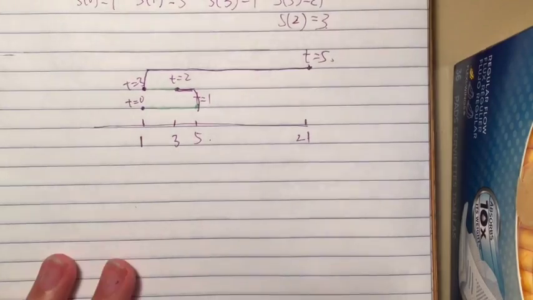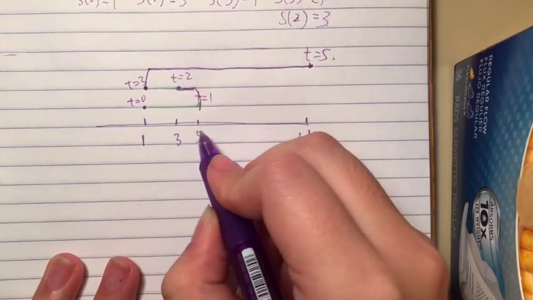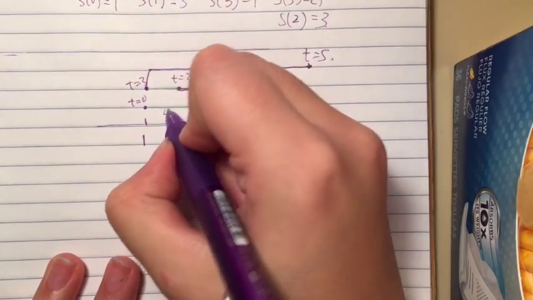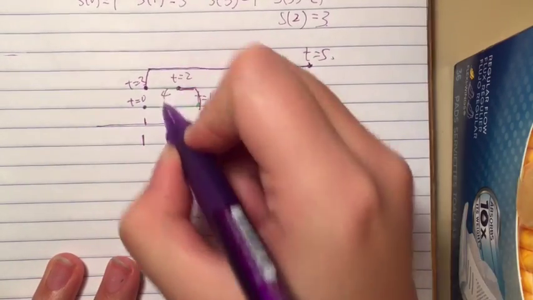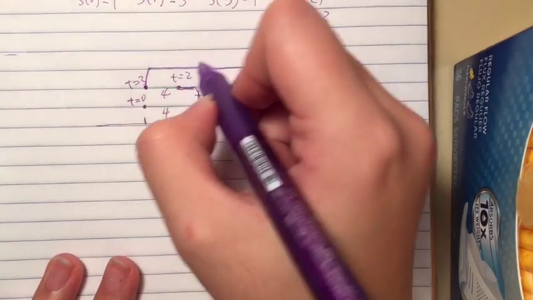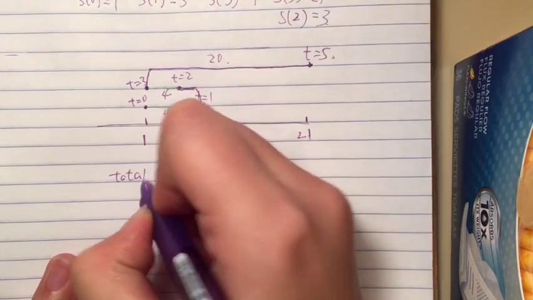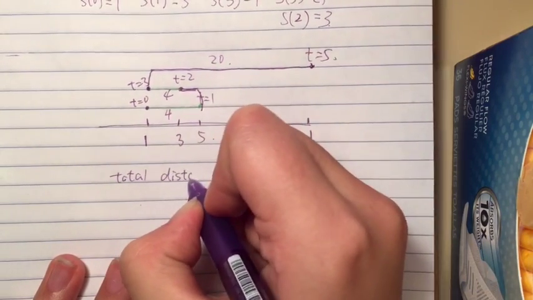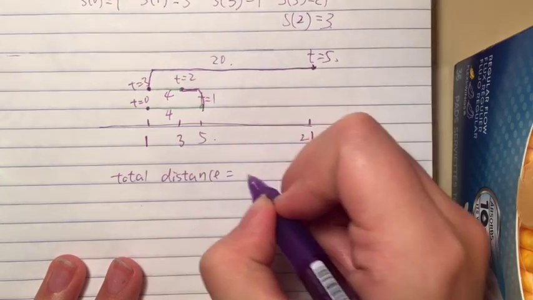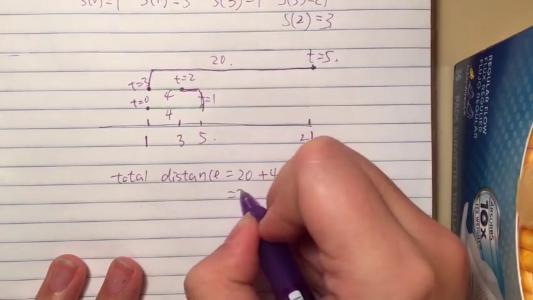So the total distance from here to here is 5 minus 1, so it's 4. And this is definitely 4. And then this distance is 21 minus 1, which is 20. So the total distance is equal to 20 plus 4 plus 4, which is equal to 28.